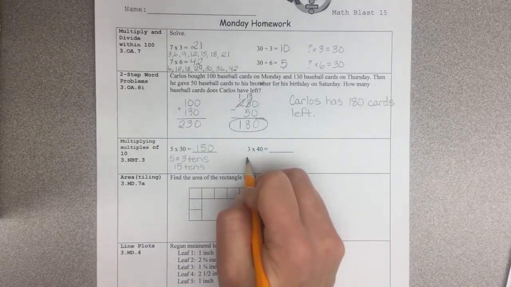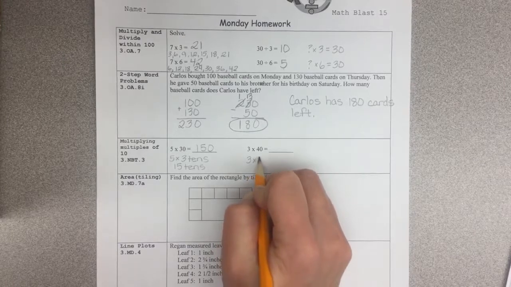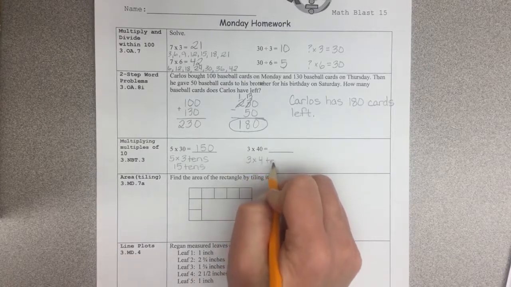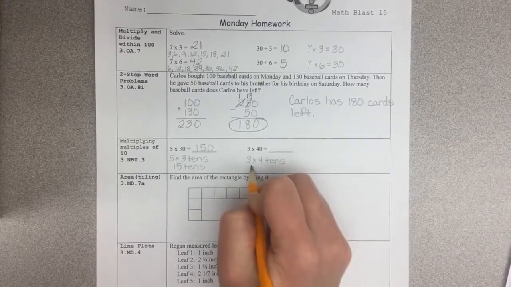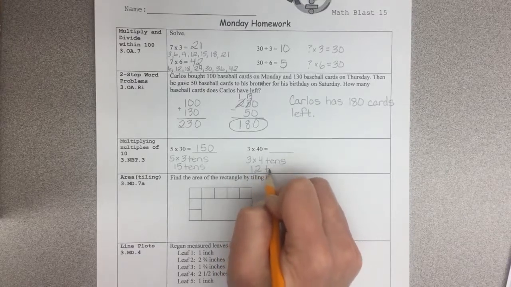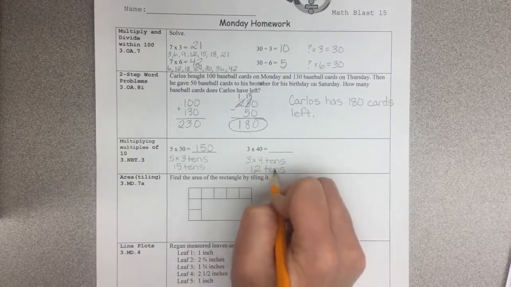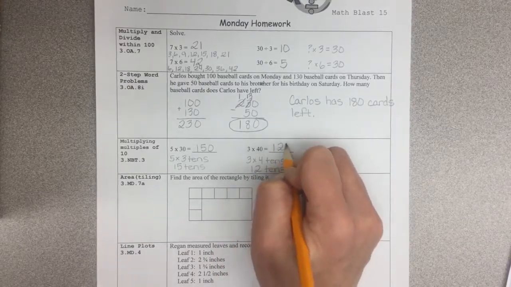3 times 40 is the same thing as 3 times 4 tens. Now 3 times 4 is 12, and we're talking about tens. So 12 tens is 120.